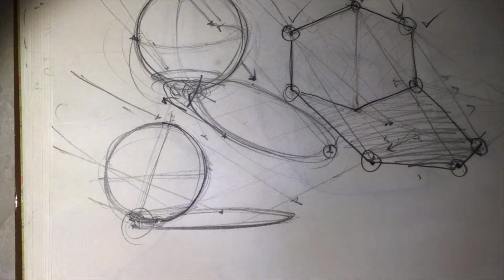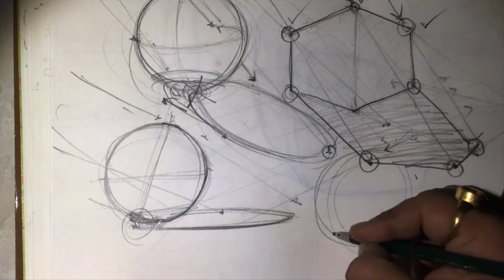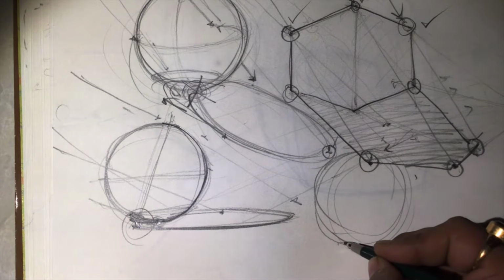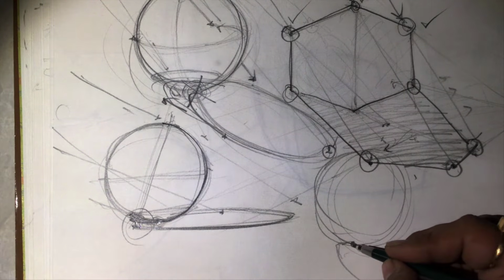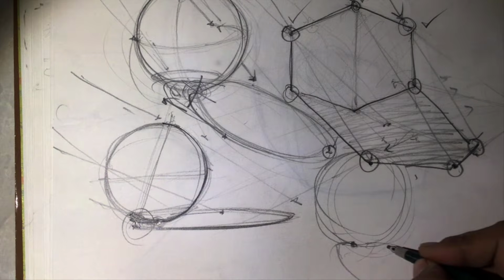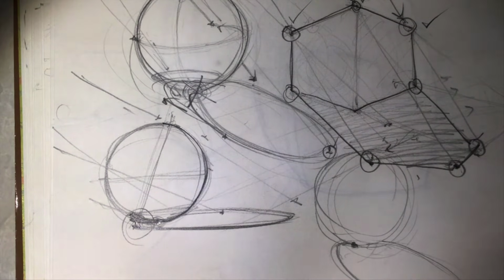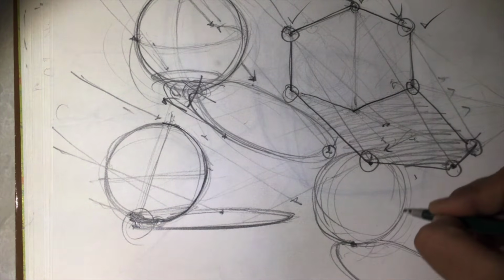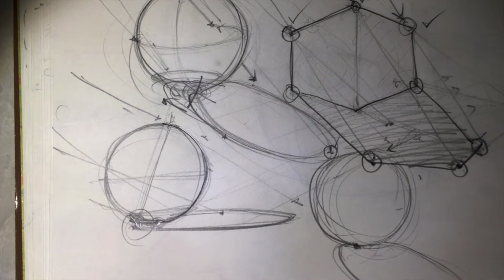So whenever you're making a shadow of a sphere, remember that the point at the bottom, some bit of it, will be inside the shadow. Never start your shadow from the point. Always keep that point inside the shadow. That is one basic thing you need to know about making shadows of spheres.